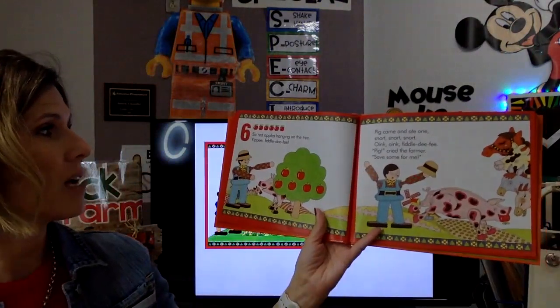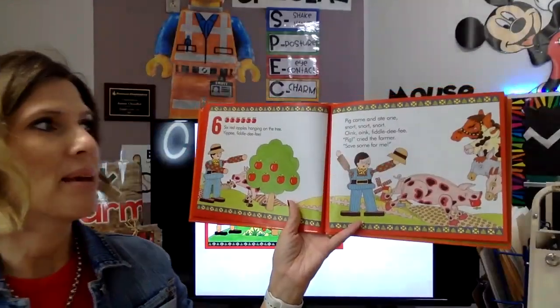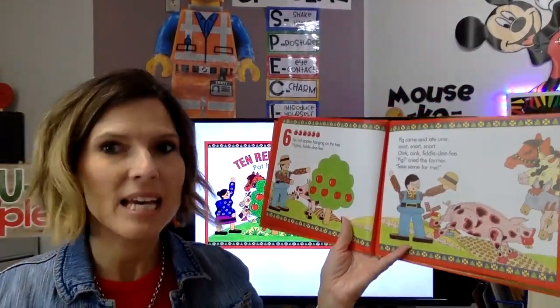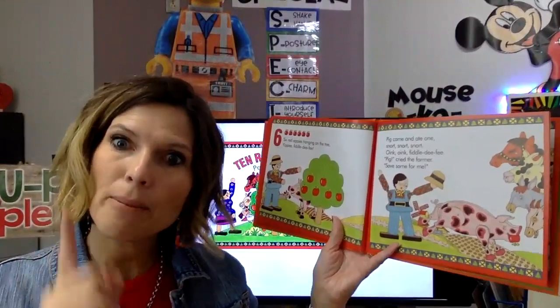Six red apples hanging on the tree. Yippee, fiddle-dee-dee. Pig came and ate one. Snort, snort, snort. Oink, oink, fiddle-dee-dee. Pig, cried the farmer, save some for me.